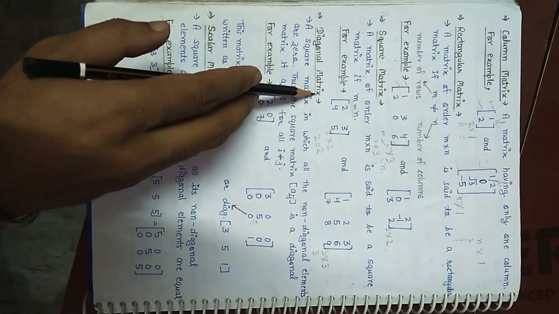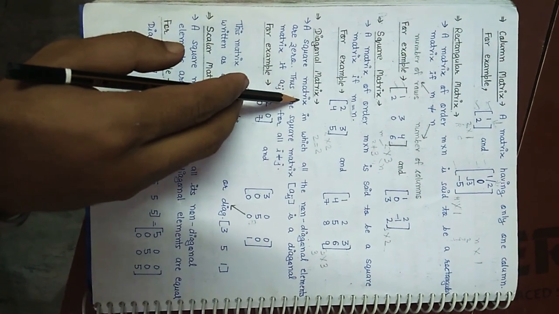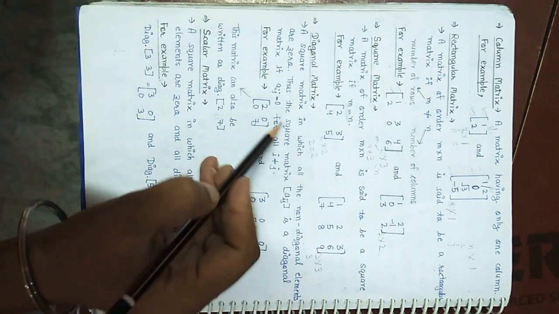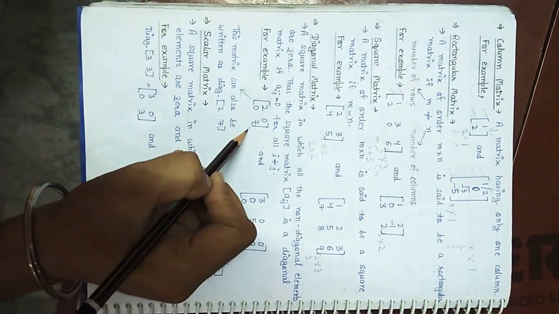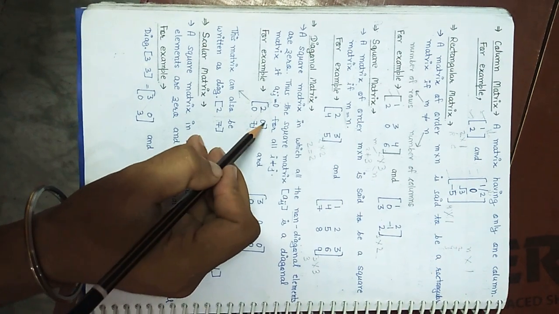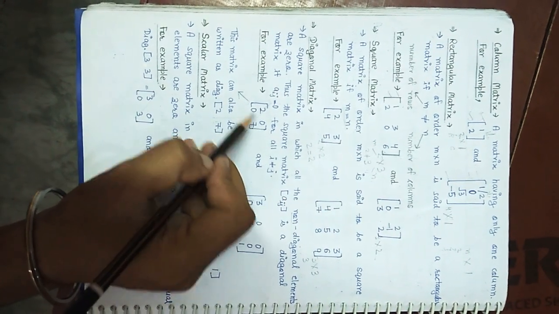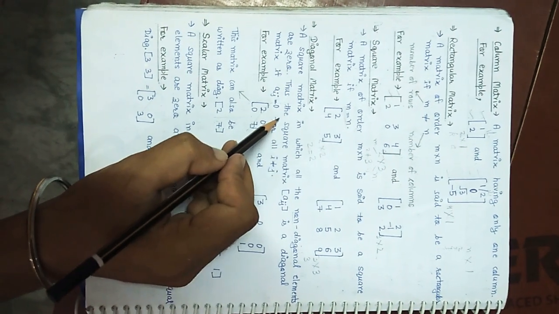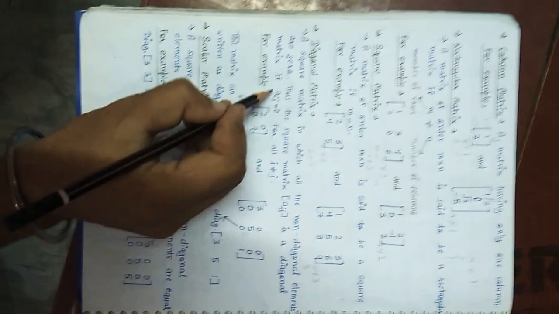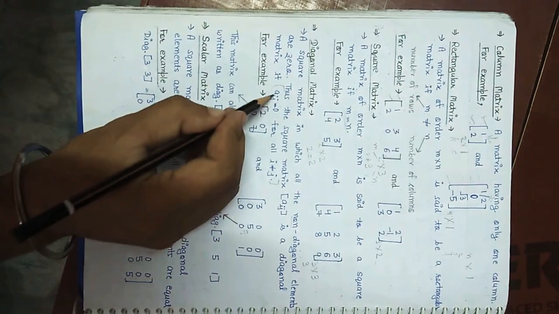Diagonal matrix. A square matrix in which all the non-diagonal elements are 0, which means this is a diagonal. The elements which do not lie on this diagonal, for example this and this, are 0. Thus a square matrix is a diagonal matrix if aij is equal to 0 for i not equal to j.